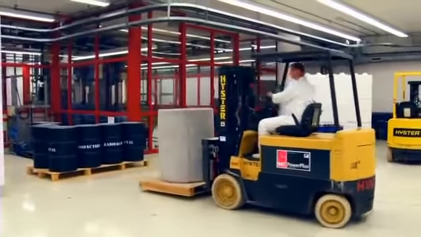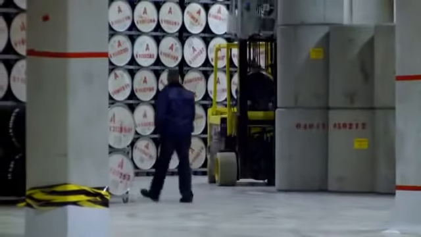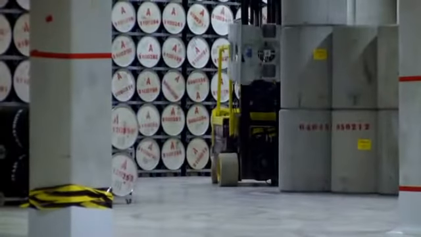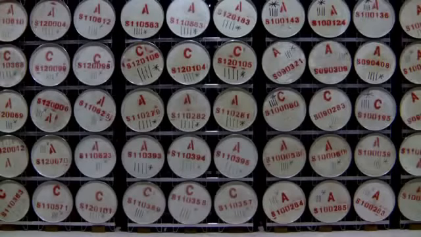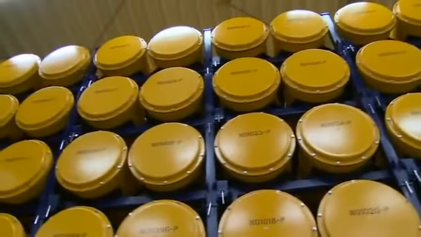Encapsulation is used to immobilize the contaminants. After being placed in appropriate containers, the waste is stored. It will remain in this kind of facility until a suitable place or system for its disposal is established.